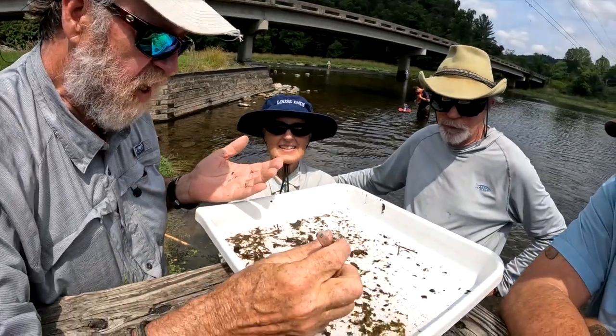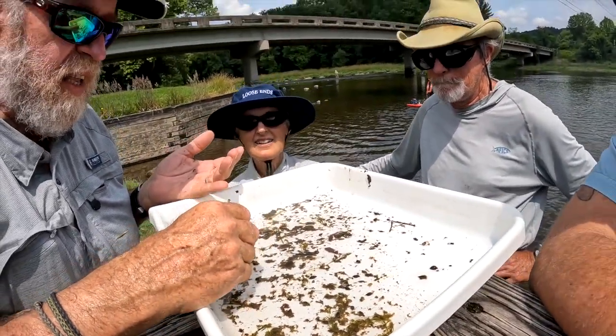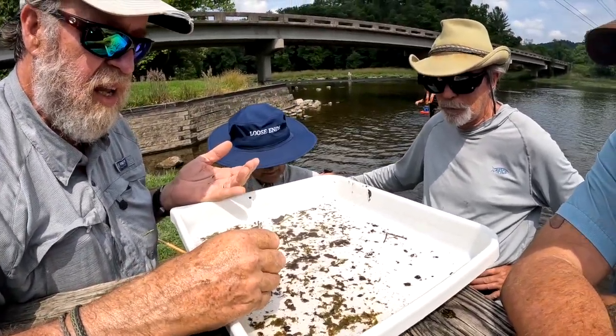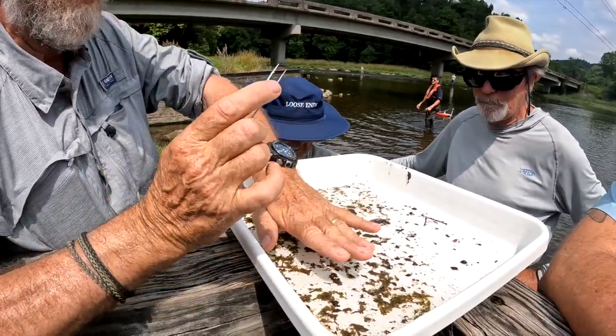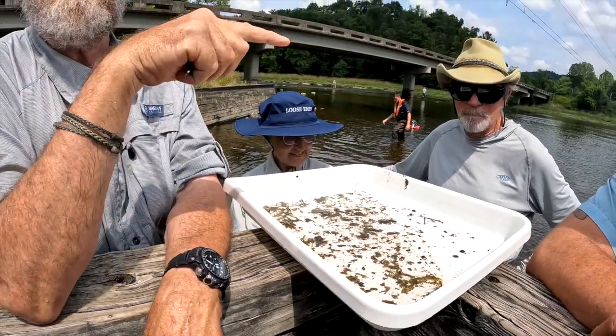Yeah. And there's some scuds in here too. They're fast. They're real fast. Is that what's been kind of zooming around, a scud? Yep. What does a scud turn into? Nothing. That's it. It's a freshwater shrimp. Oh, seriously? Yeah, they don't hatch out to anything. Hey, that's cool. They're here year round.